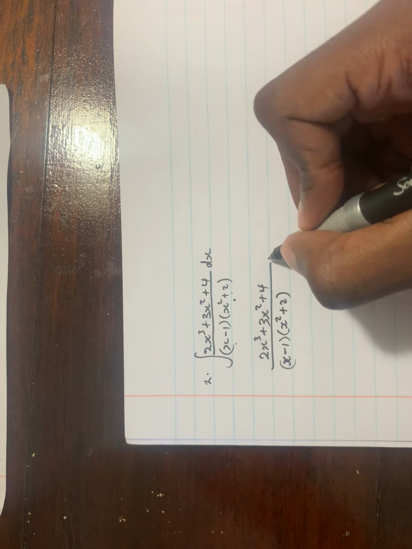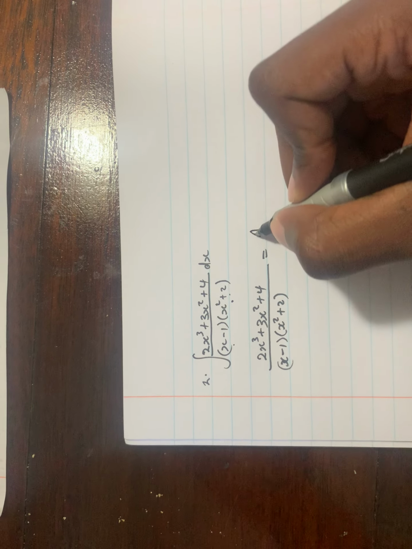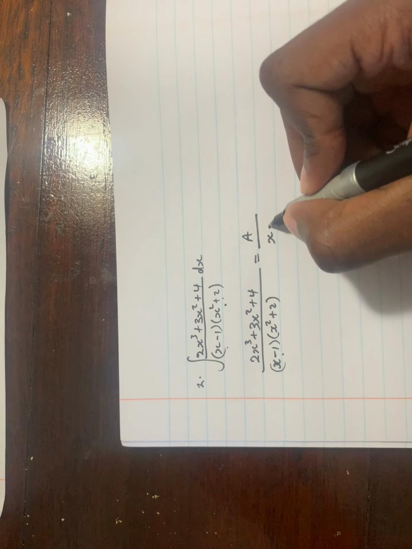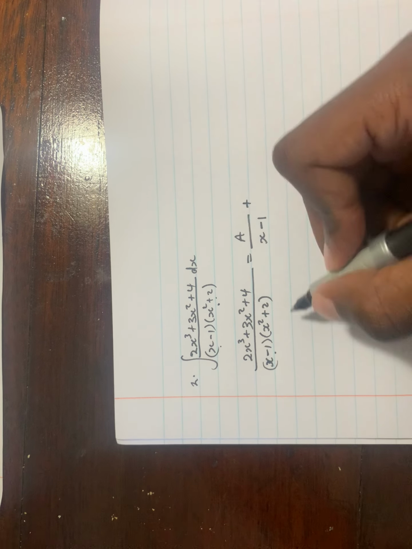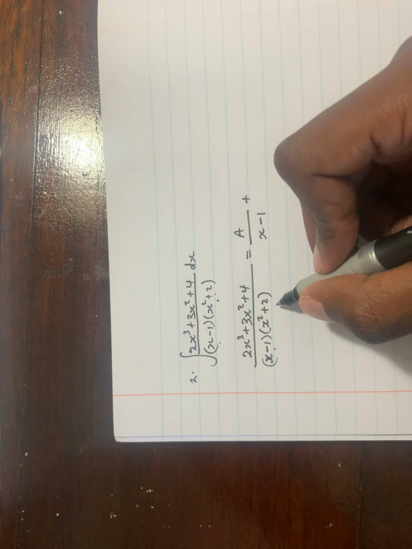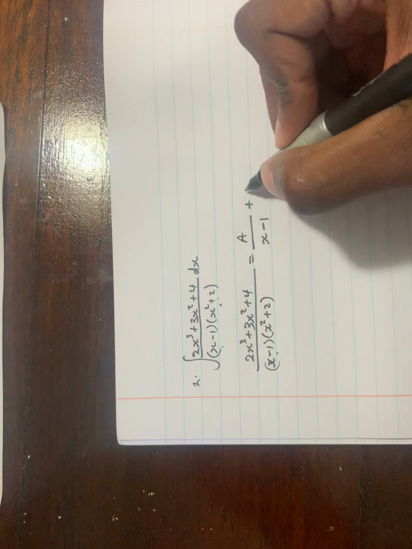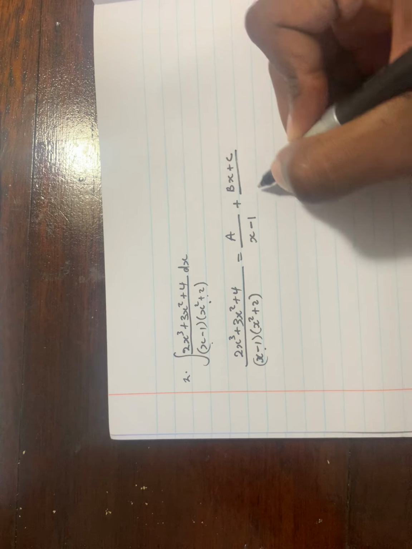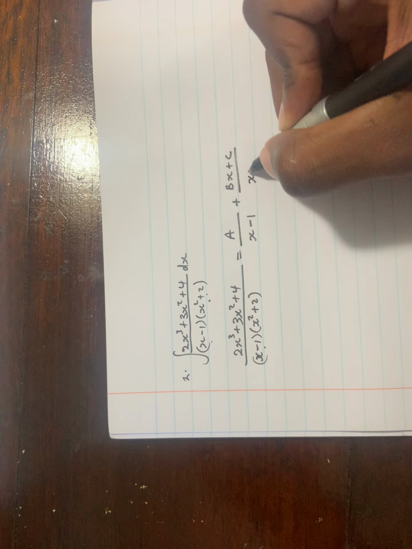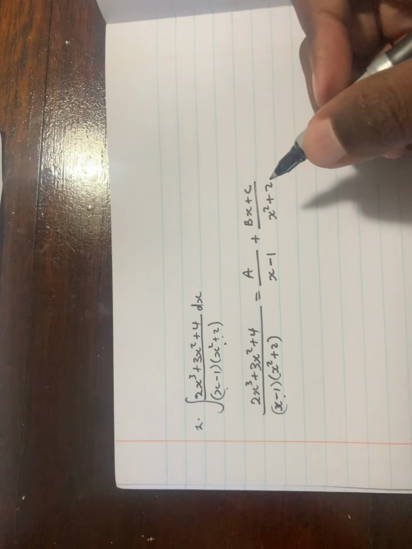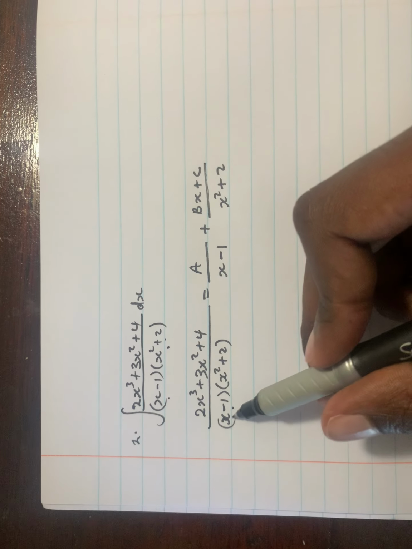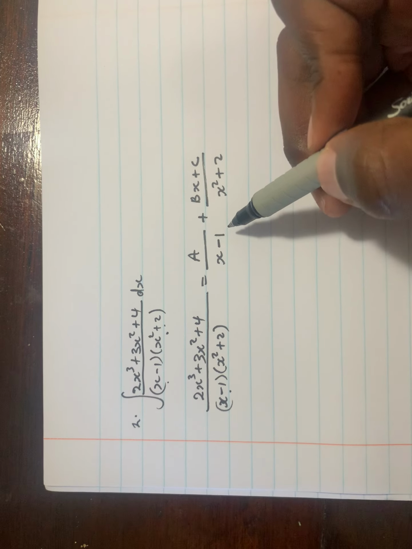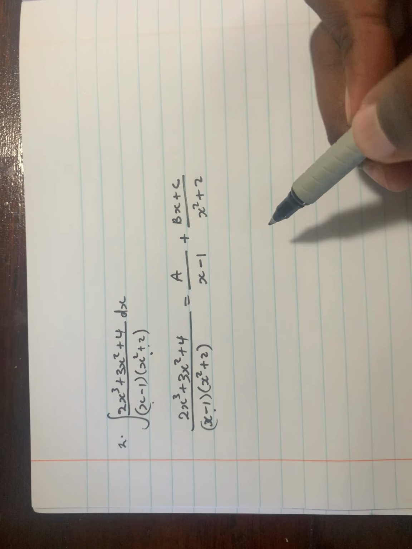So we say (2x cubed plus 3x squared plus 4) all over (x minus 1)(x squared plus 2) will be equal to A over x minus 1, since this one is a linear, plus, now this one is irreducible, so you need to have (Bx plus C) all over x squared plus 2. Now, if this bracket was on this side, you would be having Ax plus B. I hope you see what I'm trying to say.